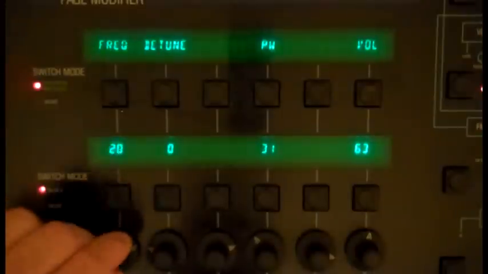Does the VCO2 page look familiar? It's basically the same as the VCO1 page, except page 2 has the addition of a noise waveform and oscillator sync. Sync forces VCO2 to have the same pitch as VCO1.